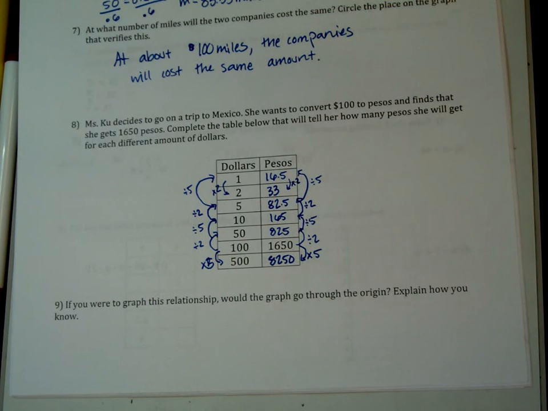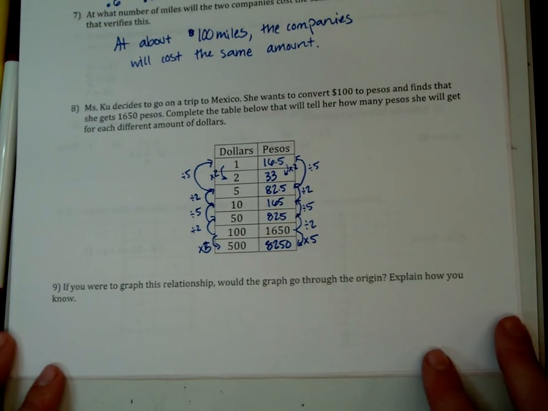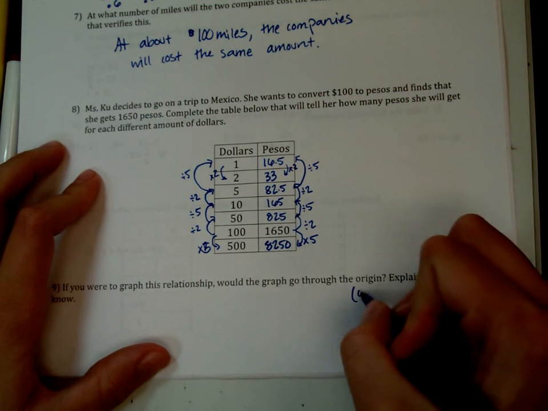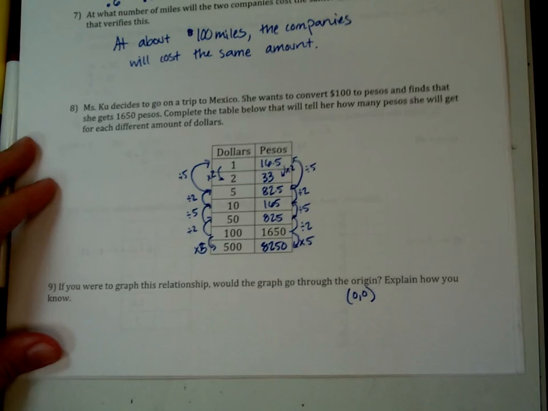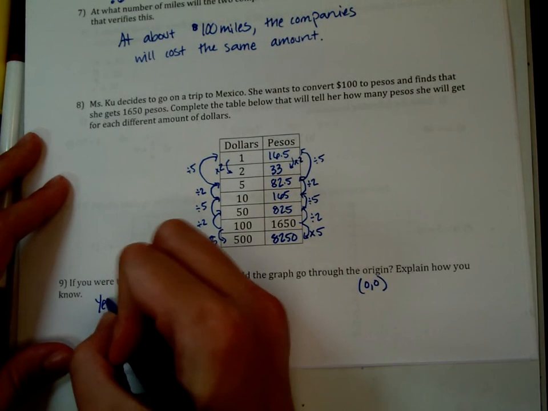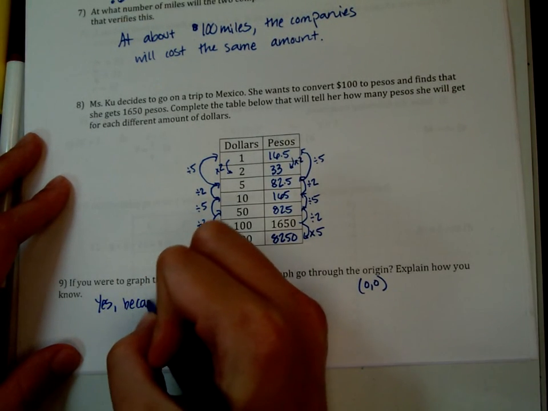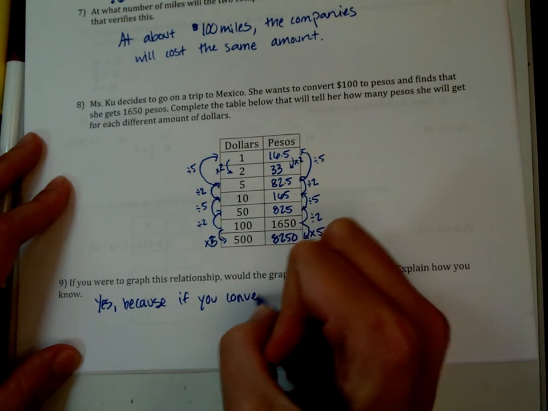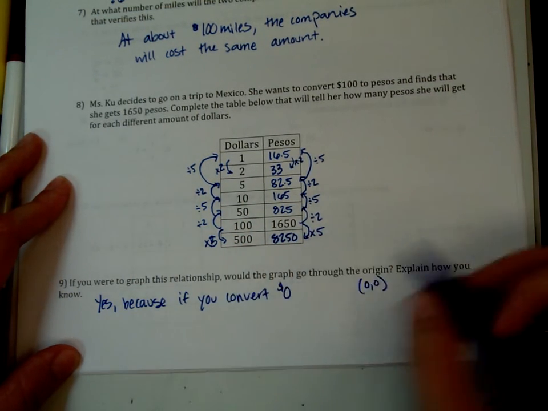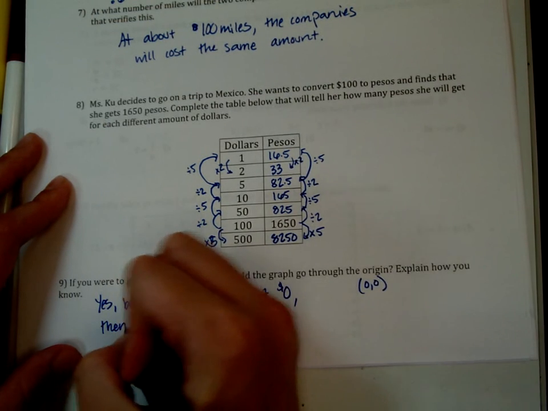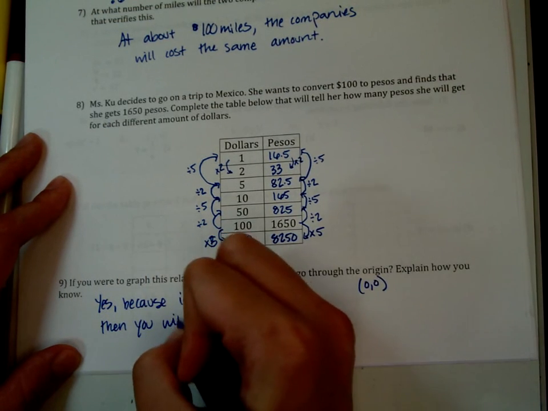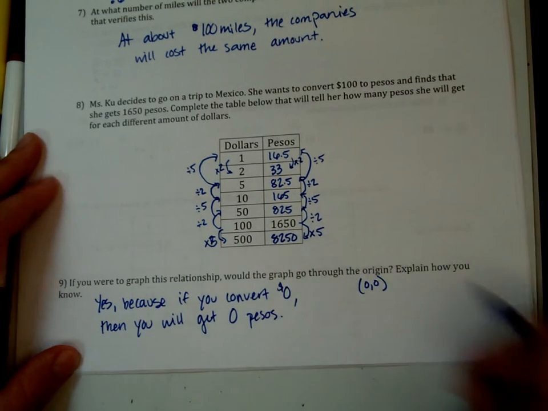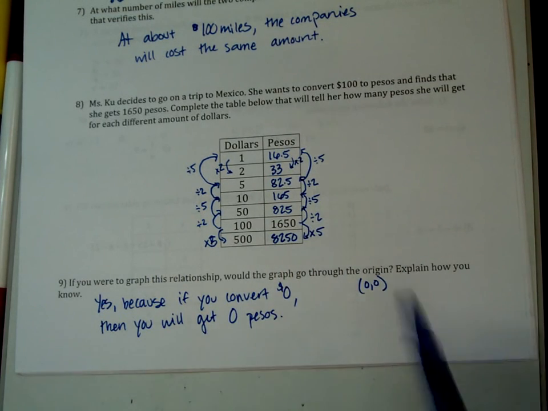If you were to graph this relationship, would the graph go through the origin? Explain how you know. So remember the origin is 0, 0. So I'm going to say yes, it would, because if you convert $0, then you will get 0 pesos. So it would go through the origin. It would go through 0, 0.